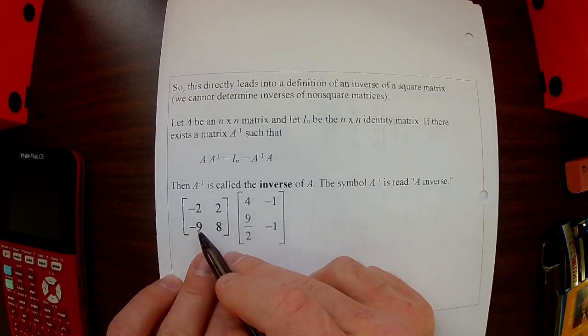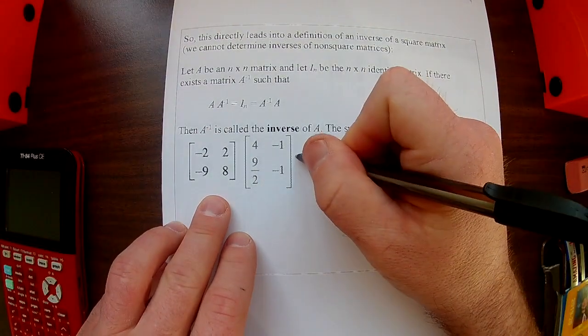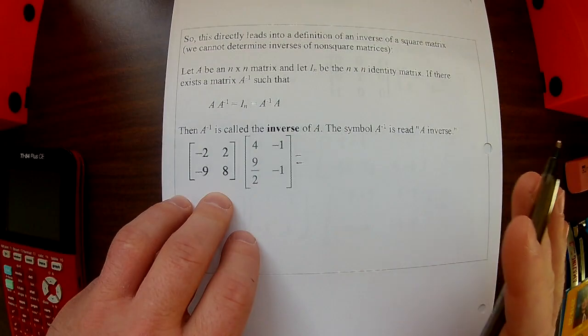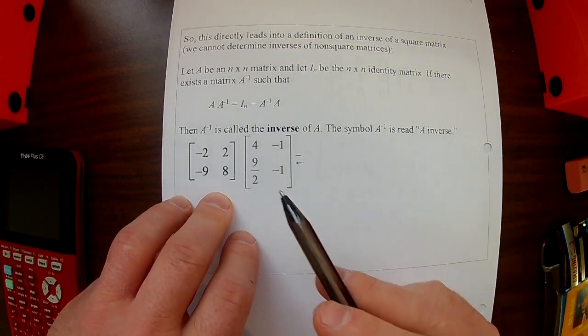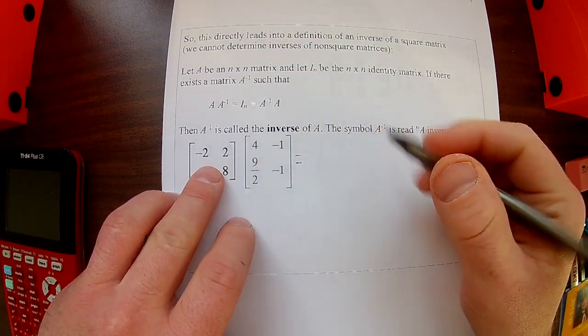So looking down here, I actually have an example of two inverse matrices. And just to confirm, because on your assignment for this section, you're going to have to confirm that two matrices are inverses of each other, you have to multiply the matrices together.